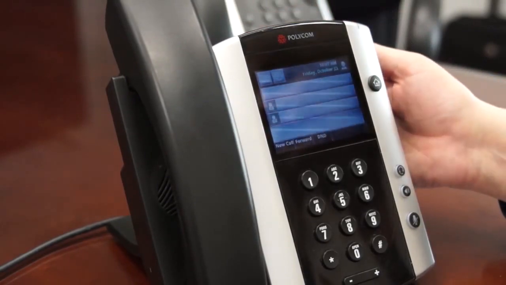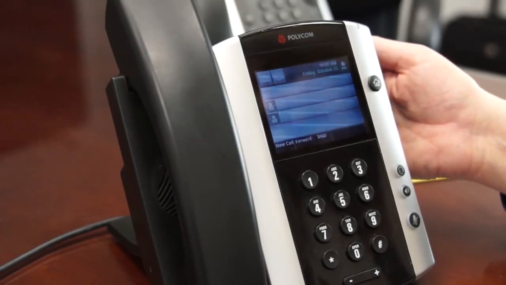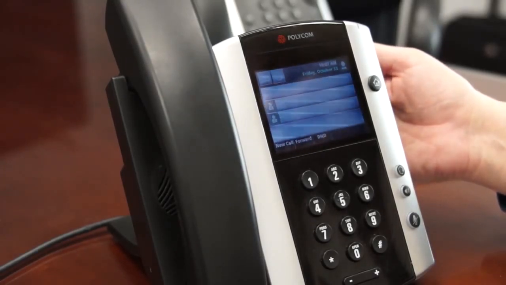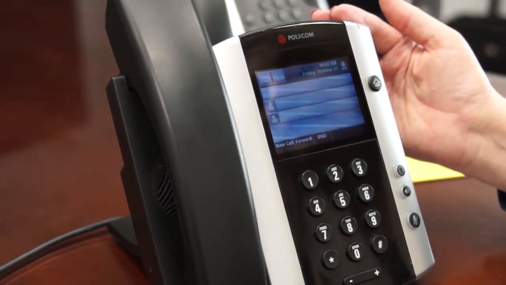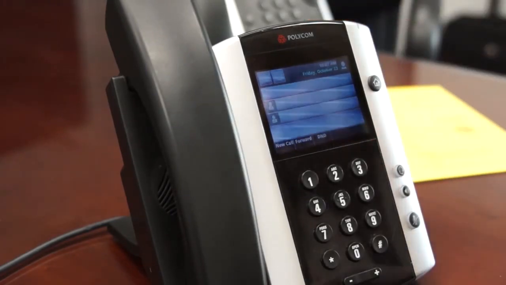There's also a secondary USB port if you'd like to put a flash drive in the back of the phone as well. The reason for the flash drive option is that when a flash drive is inserted into the back of the phone, you can record your conversations. In fact, a record button will appear as one of your soft keys. So keeping that in mind and moving right along.